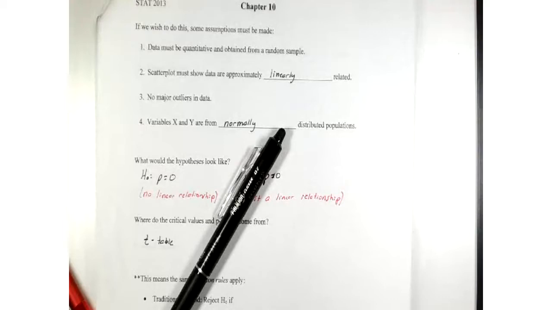We're on 2 and 4 on this page. 2 was the scatter plot must show an approximately linear relationship, and 4, the variables x and y both come from normally distributed populations. Okay, so there we go. That's what I want. And drag that one that way.